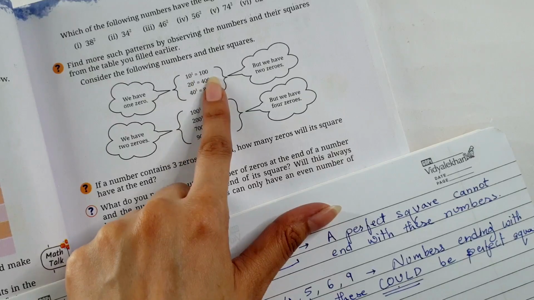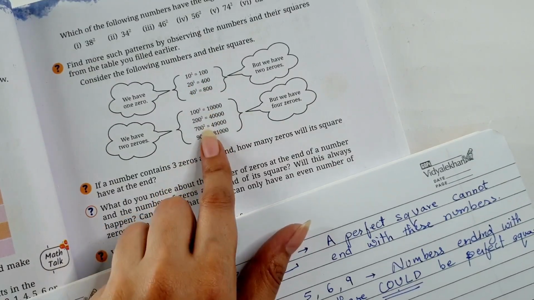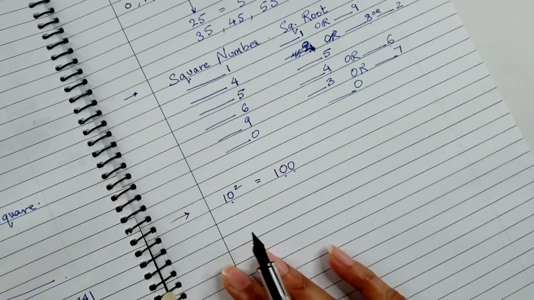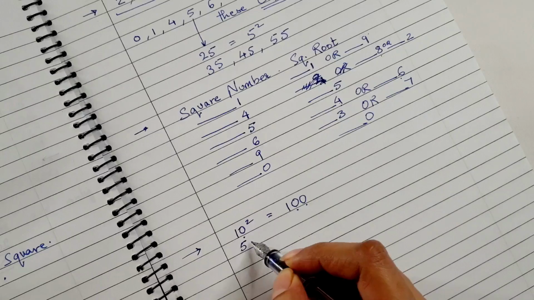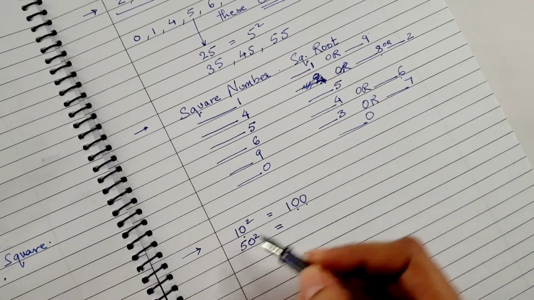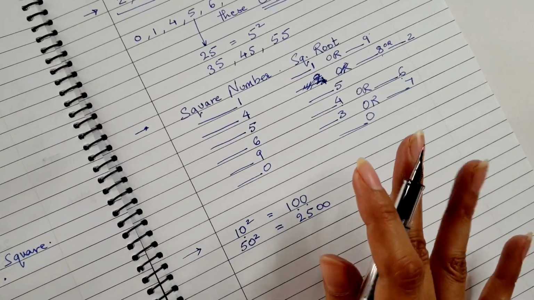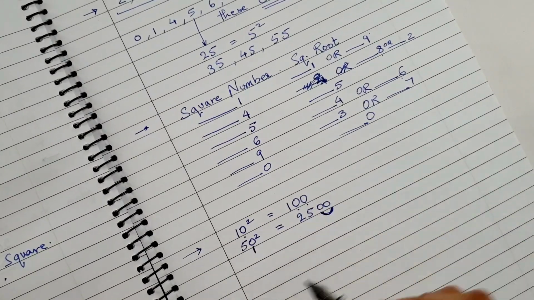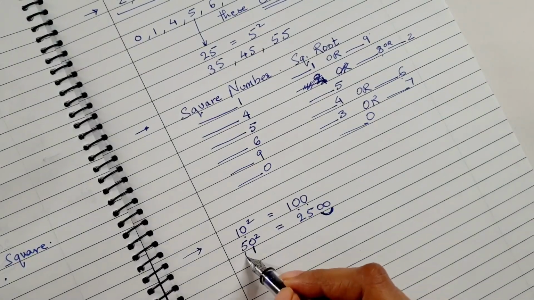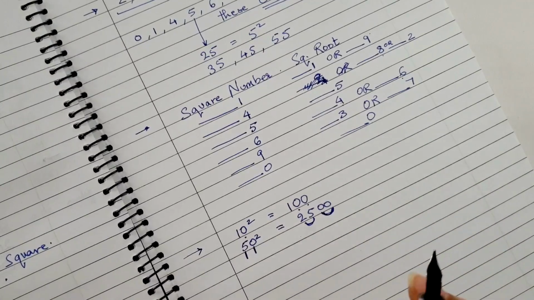Okay, 10 square is 100, 20 square is 400, 40 square is 800. If I make it again, let's say 50 square, this will become 2500. So how do you actually do it? You take this, double the number of that, and this one you will take its square, and you will put it here.